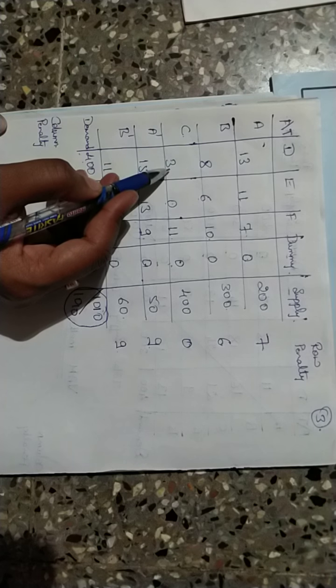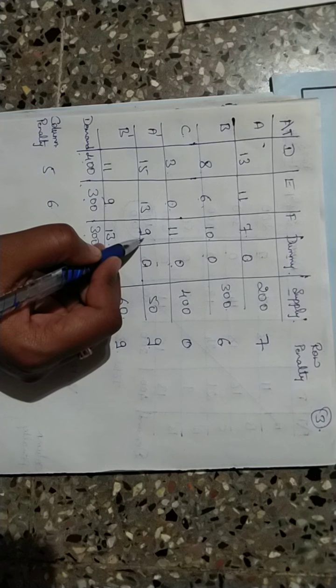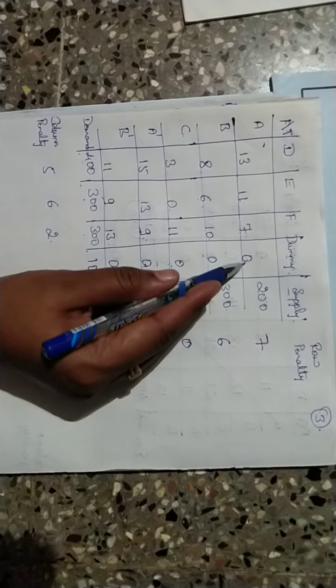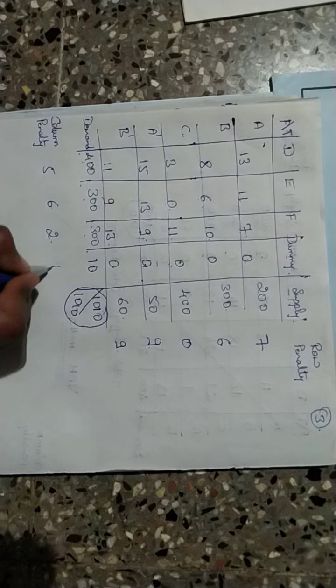In the same way, calculate the penalties for each column. In the first column of D, the least value is 3 and the next least is 8. The difference between 8 and 3 is 5. In this column the difference is 6, and in this one the least is 7 and the next least is 9, the difference is 2. In this last column the least and the next least are 0 and 0, therefore the difference is 0.